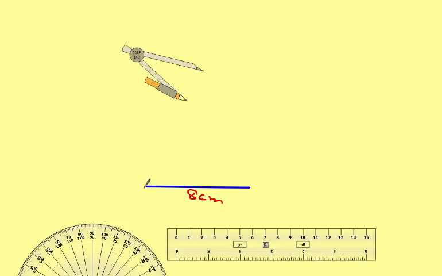This is P. Then this is Q. So angle QPR. So let's go back to check.